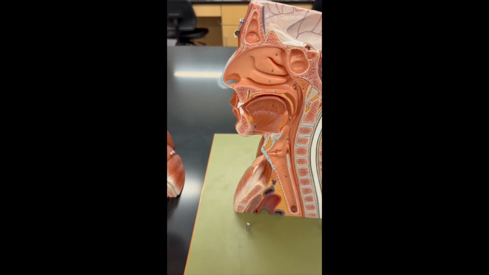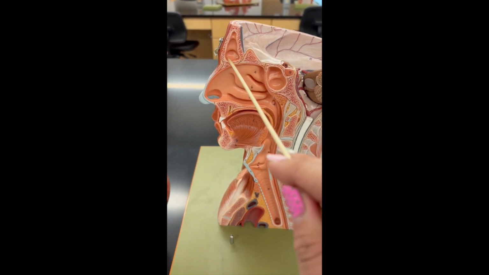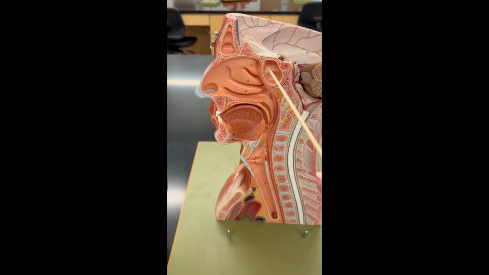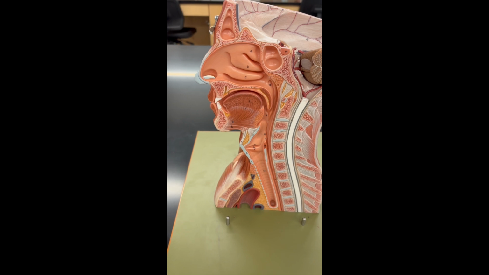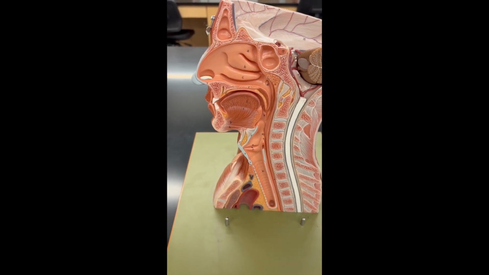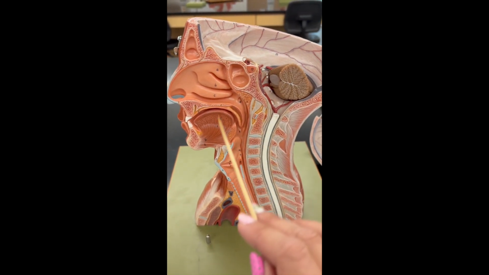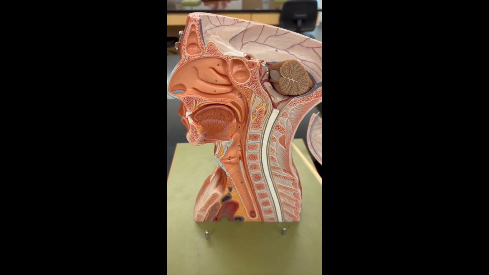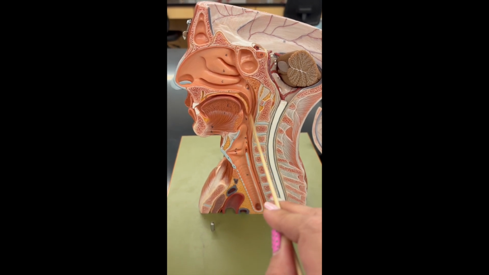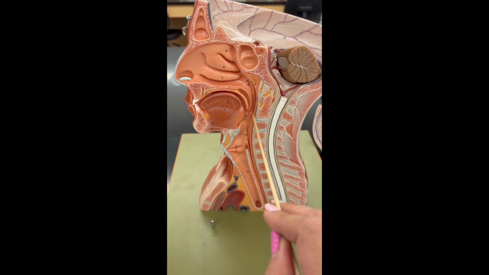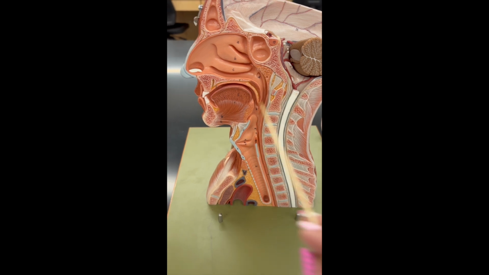Paranasal sinuses: the only paranasal sinuses you can see on this model are the frontal sinus here and the sphenoid or sphenoidal sinus here. The other sinuses, which are your maxillary and your ethmoidal sinuses, you can see on SliceMan, but you cannot see on this model. Now the pharynx is all of this area here. It is divided into three sections. So we have the nasopharynx behind the nasal cavity, we have the oropharynx behind the oral cavity, and then we have the laryngopharynx behind the larynx, so this space right here.